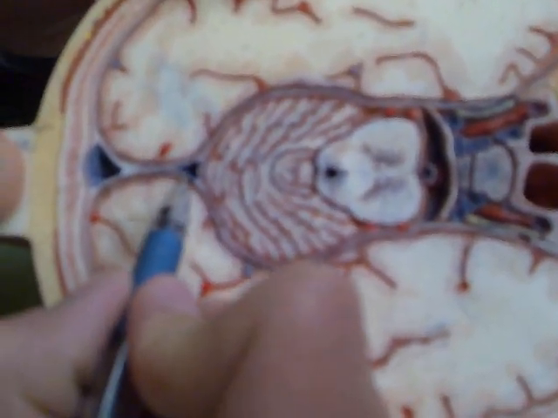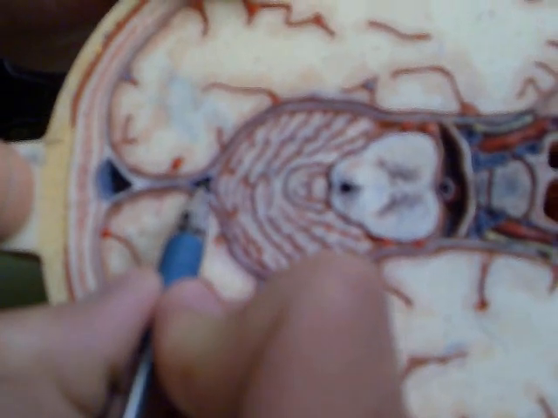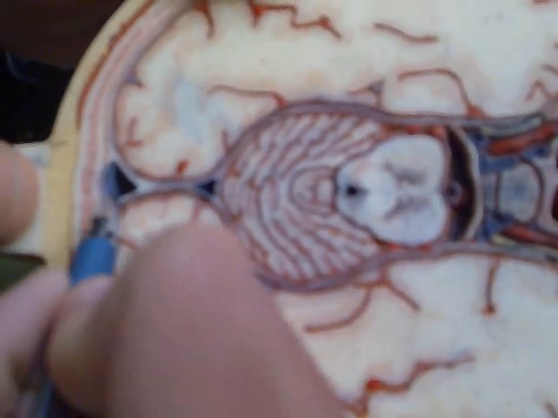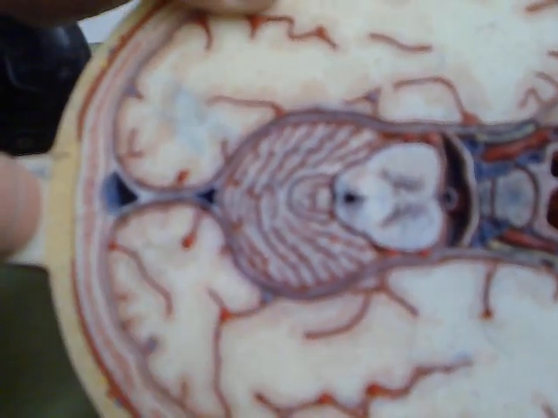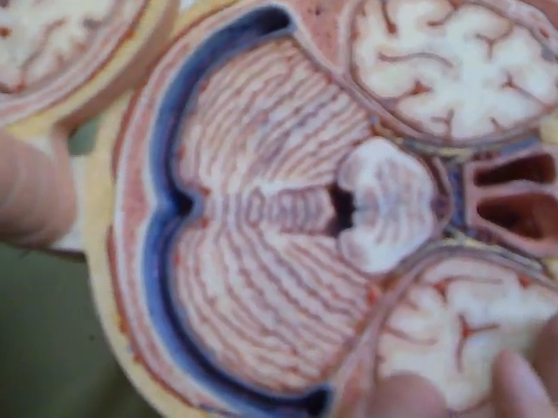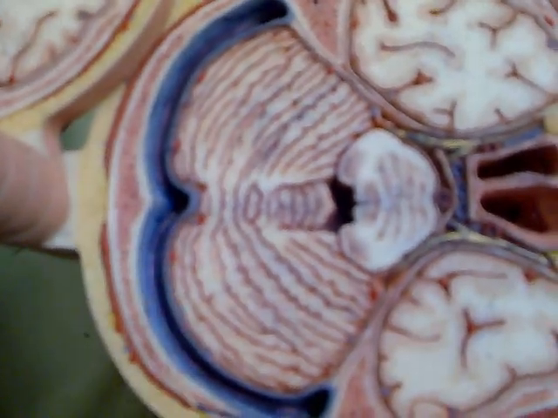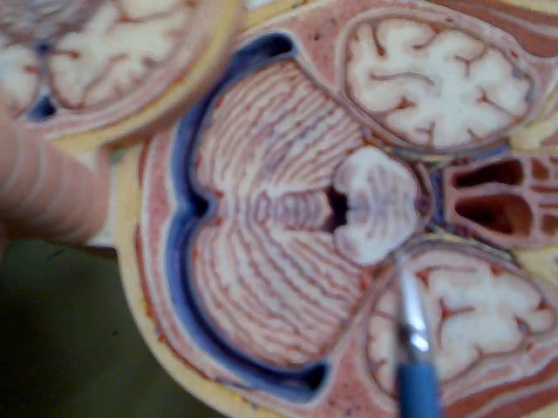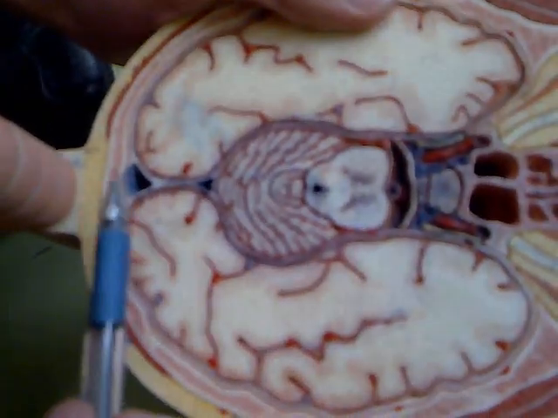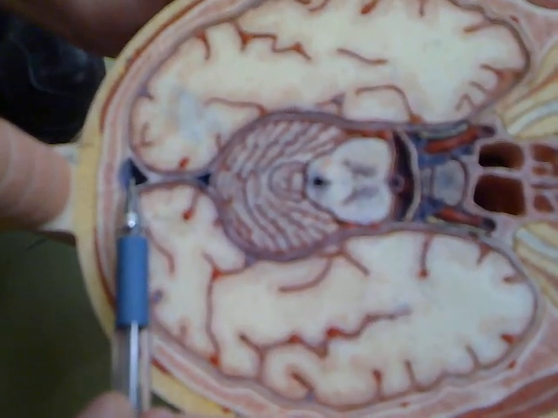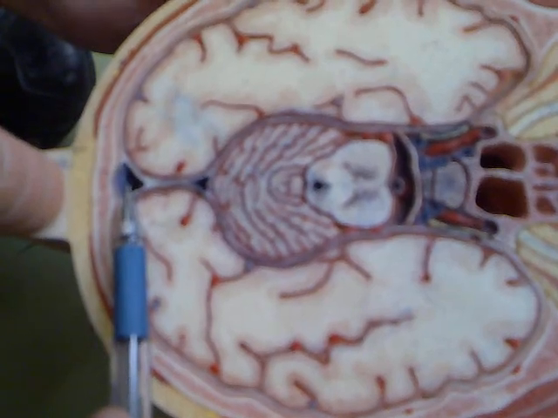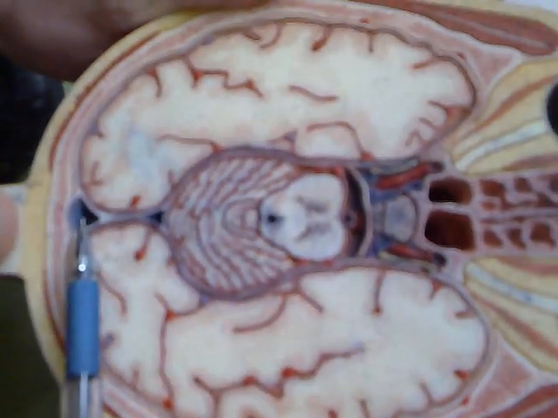Behind that, this is still the straight sinus. But we can call this the confluence of the sinuses, because in the next section, it's very visible. These are the two transverse sinuses. And so we can say this is the confluence. Okay? And I believe those are all the features.